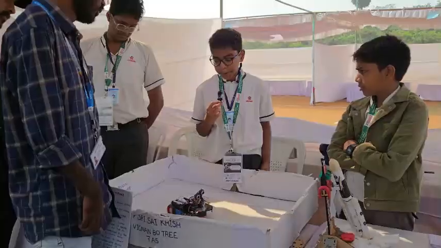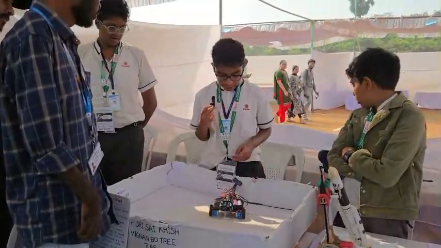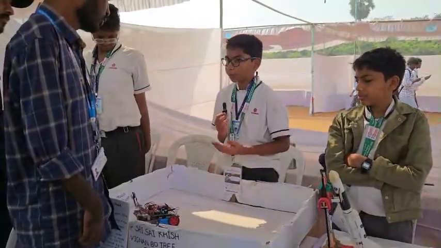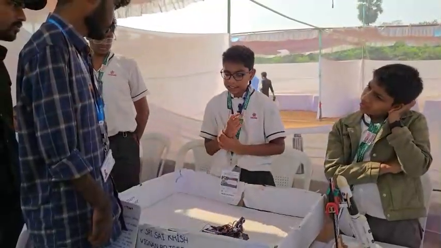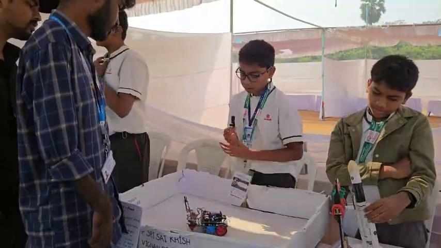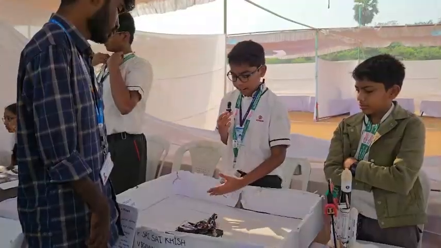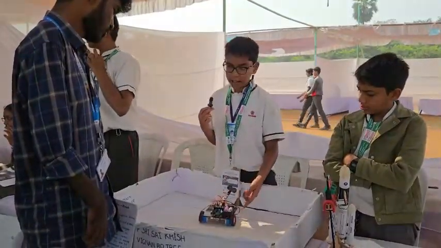Disadvantages are that it might not sense small rocks, for which we can use another ultrasonic sensor to scan small rocks. Another disadvantage is that the batteries might not last that long. Further, we can use solar panels to charge the batteries. It might get stuck in potholes. Further, we can use bigger motors and bigger wheels.